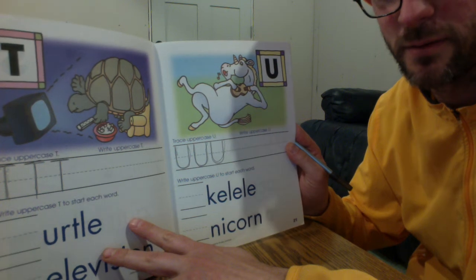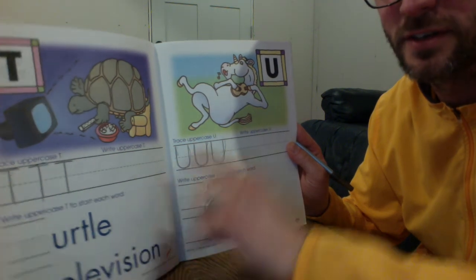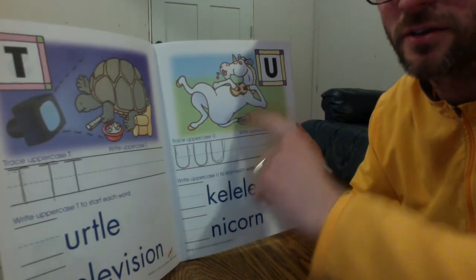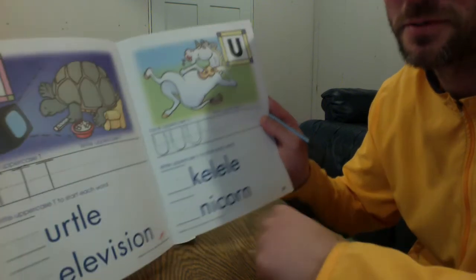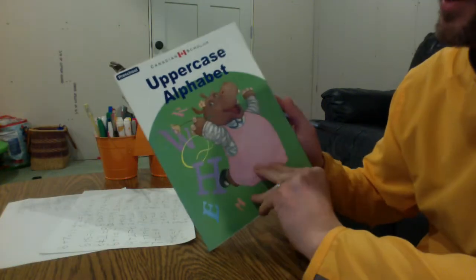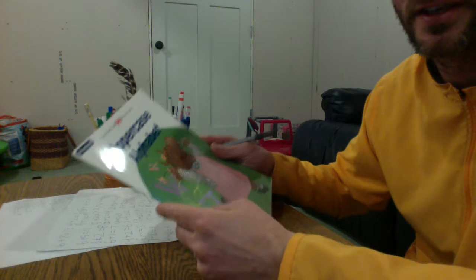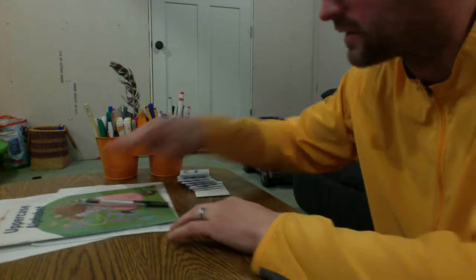Just wanted to point out this beautiful picture of a ukulele playing unicorn. As I was doing my uppercase alphabet practice today, I just thought I wanted to share that with you.